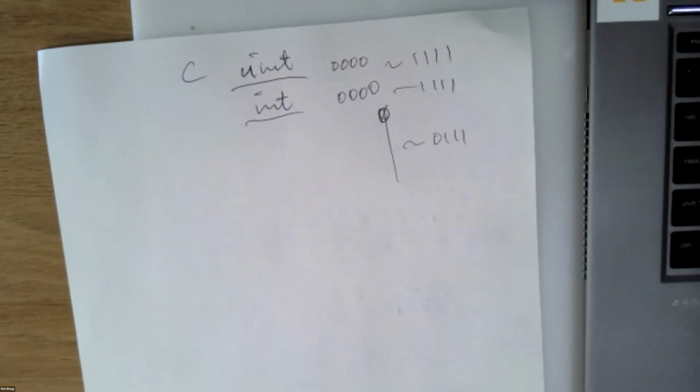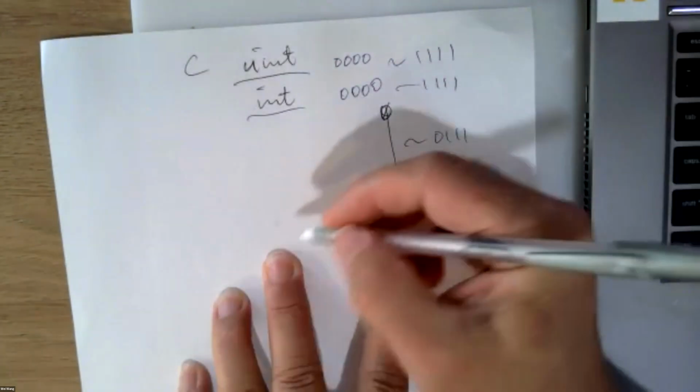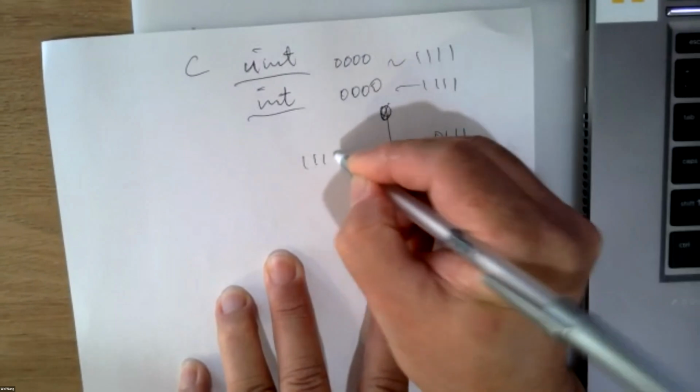It uses the highest bit as the sign of the integer, and on the negative side, it would be 1, 1, 1, 1.